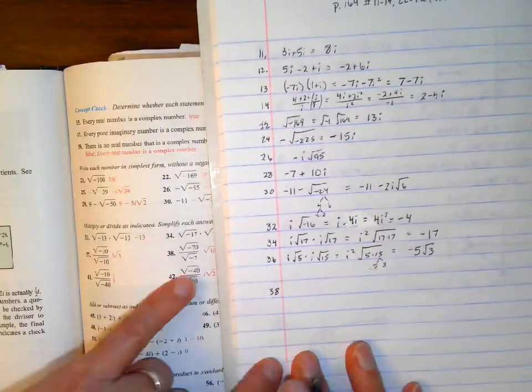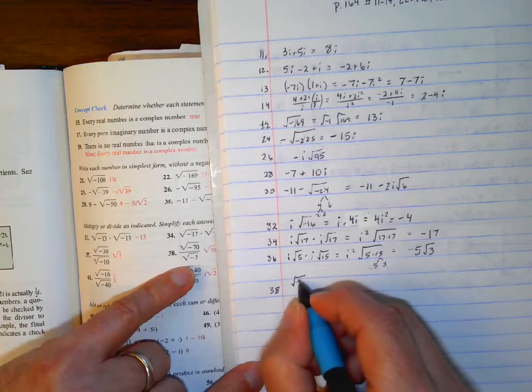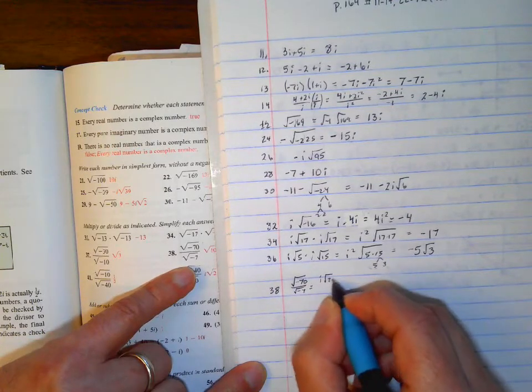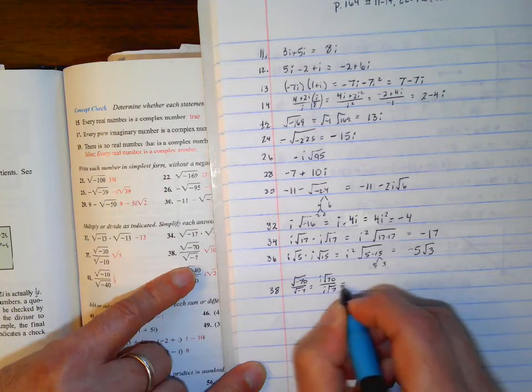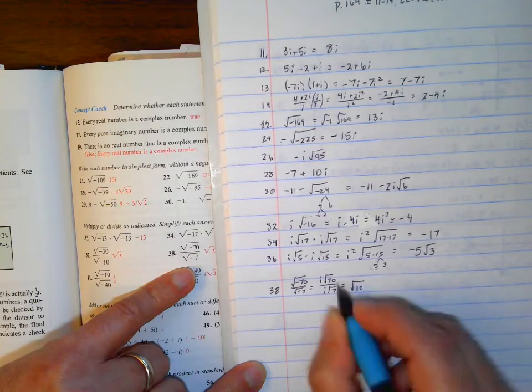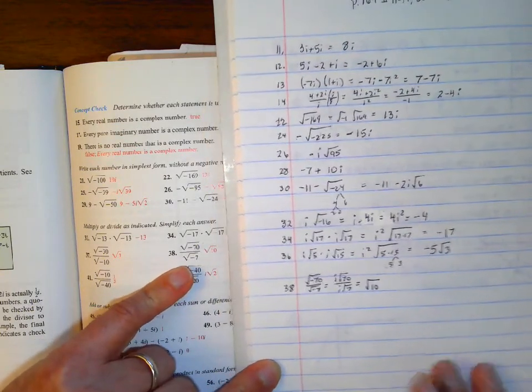Okay, 38, we have the square root of negative 70 over the square root of negative 7. So this would be i square root of 70 divided by i square root of 7. The i divided by i cancels, and that will give you the square root of 10. 70 divided by 7 is 10.